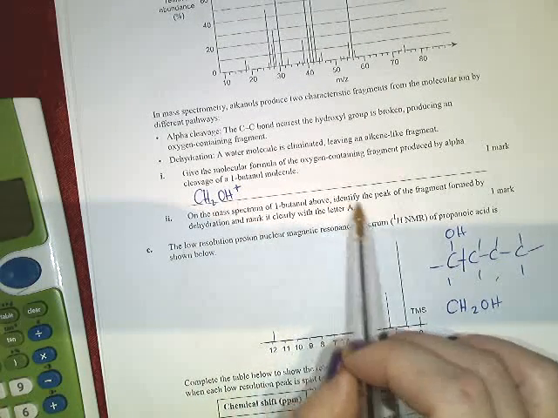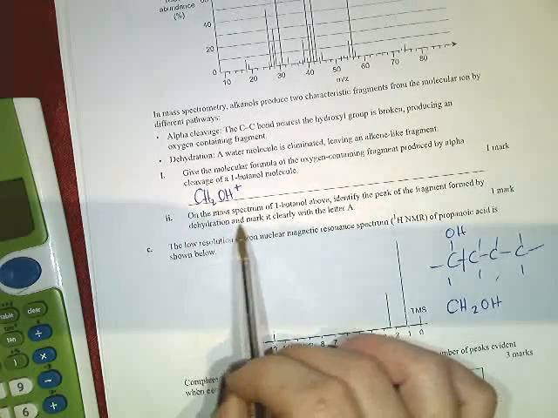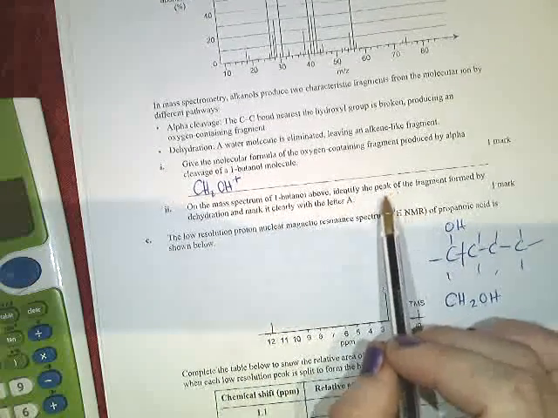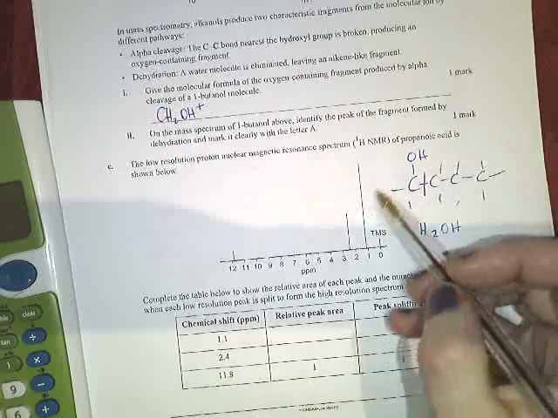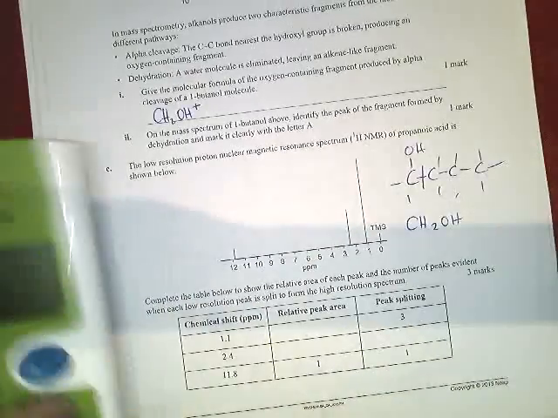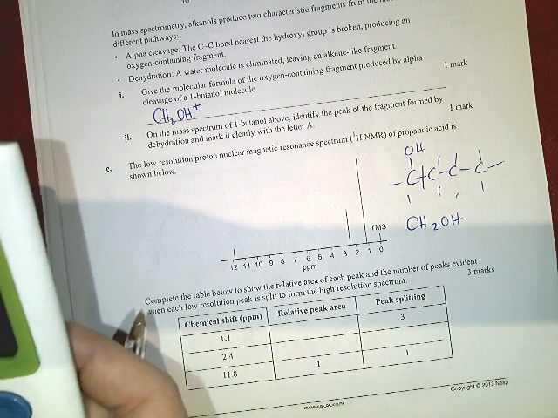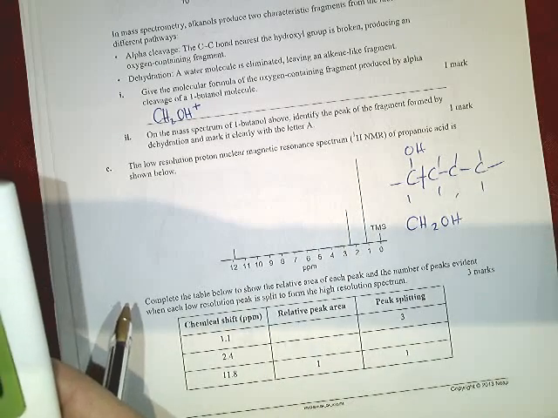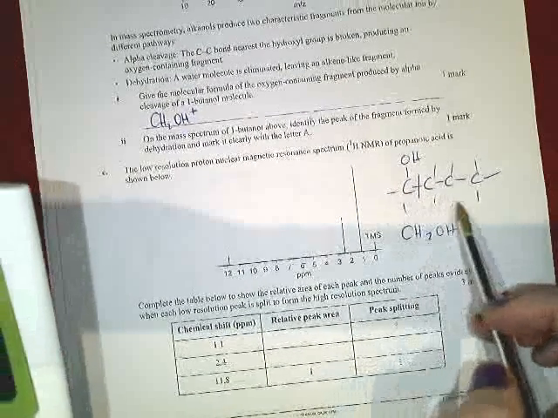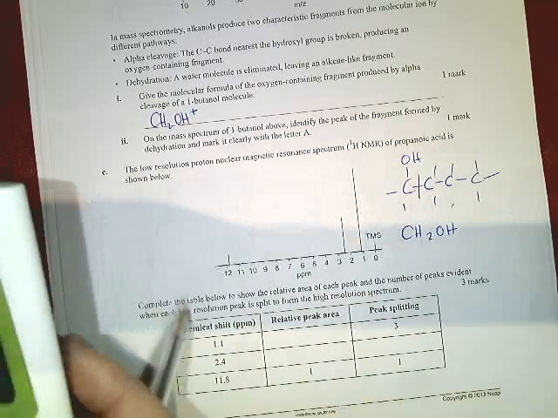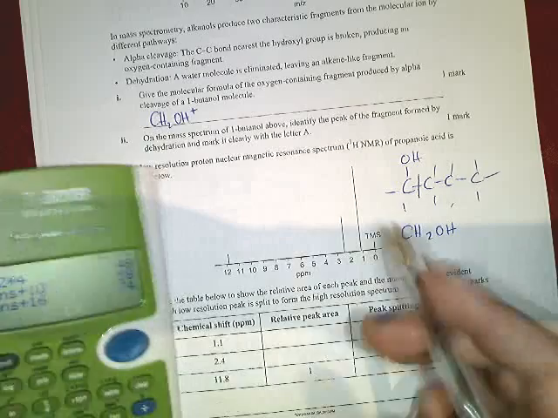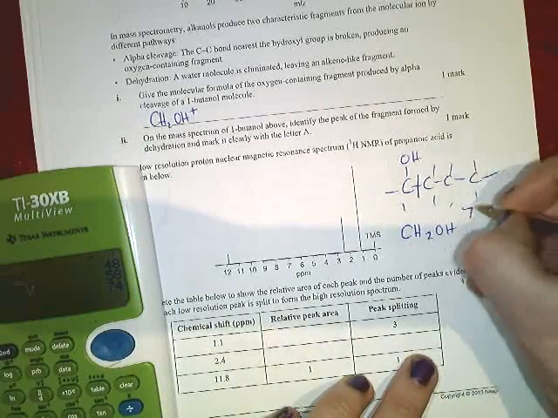On the mass spectrum above, identify the peak of the fragment formed by dehydration and mark it clearly with the letter A. Now in this case, you can simply determine the molar mass of butanol, which is, let's add it up, 12 times 4 plus 10, sorry, plus 16 is 74.